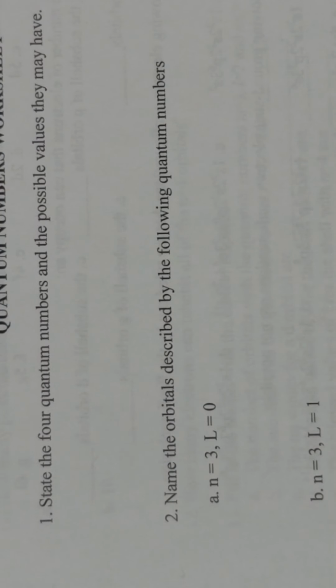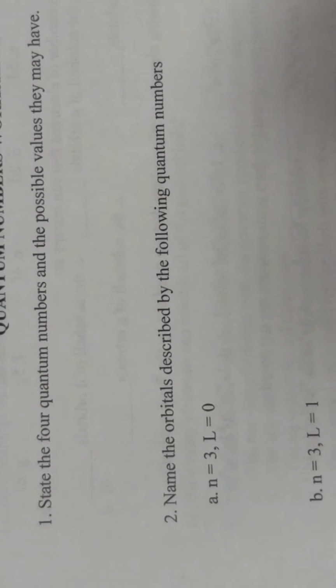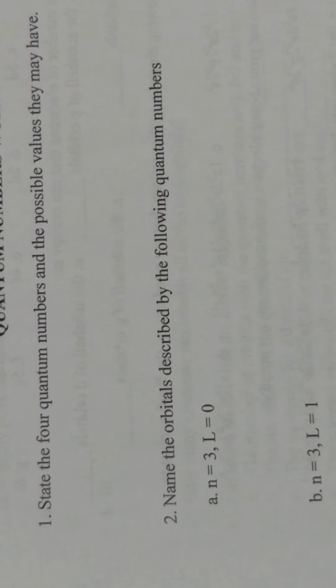Hello, I wanted to take some time to now go over the quantum numbers worksheet with you and talk a little bit more in detail about the ins and outs of quantum numbers. So the first thing we have here, state the four quantum numbers and the possible values that they may have.